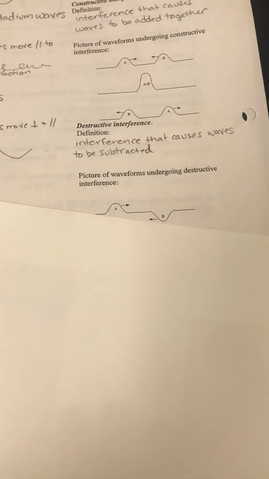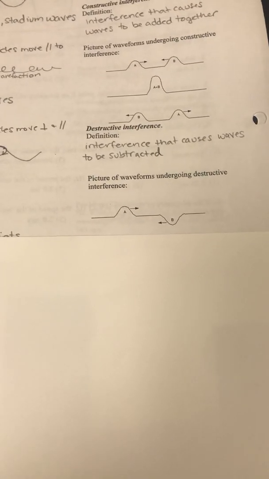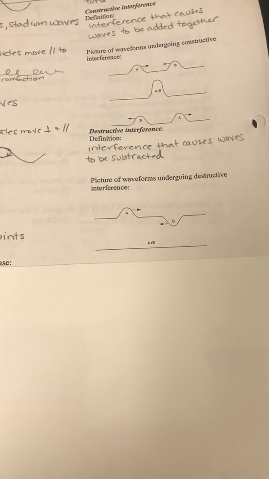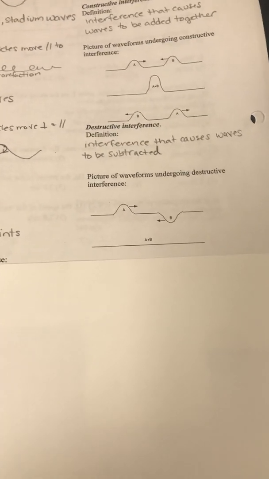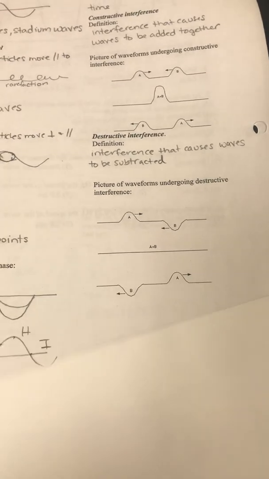So what happens here is that you've got two waves that are traveling in opposite directions. One is kind of on the top of the snaky and one is kind of on the bottom of the snaky. And when they occupy the same space at the same time, they cancel each other out, which is kind of cool. And then they each continue back on their same path.